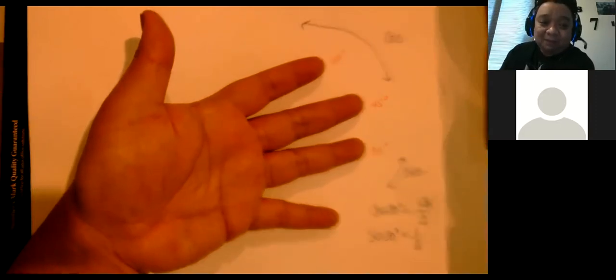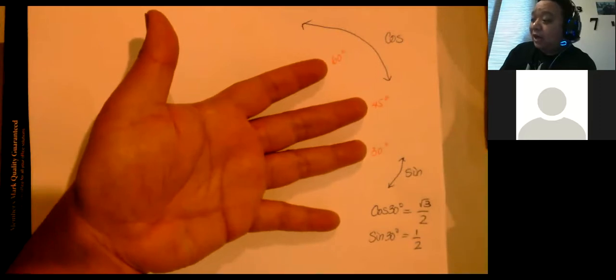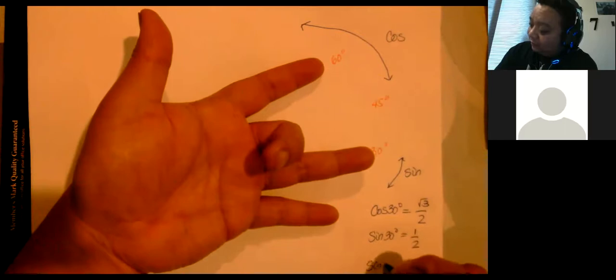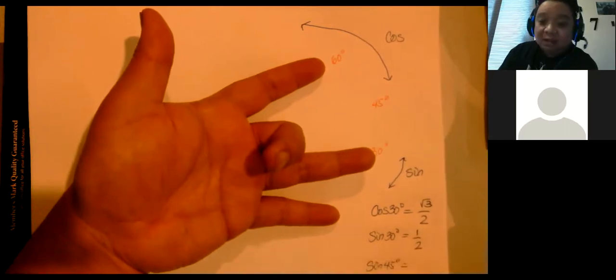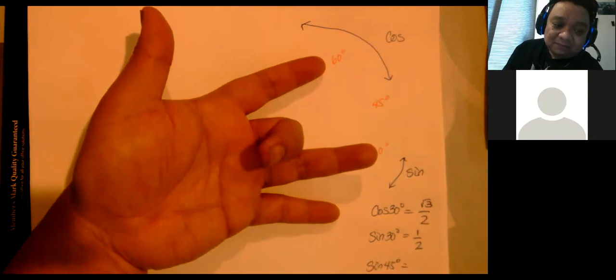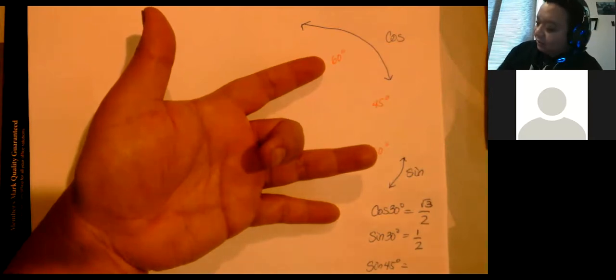Let's try a different one. Okay, so let's try 45. So 45 is my middle finger. So sine 45. So how many fingers are below? So this would be 2.